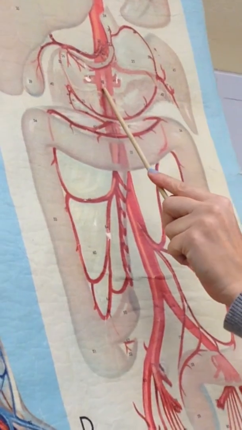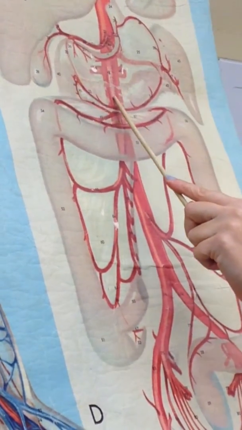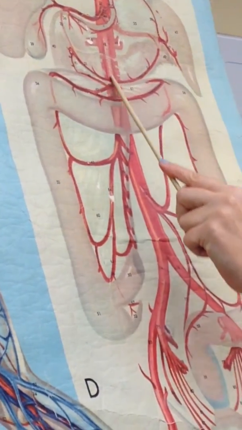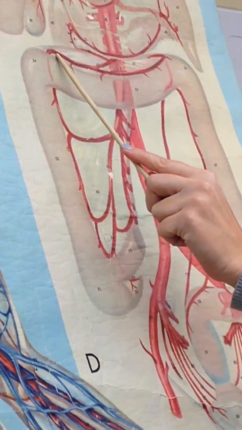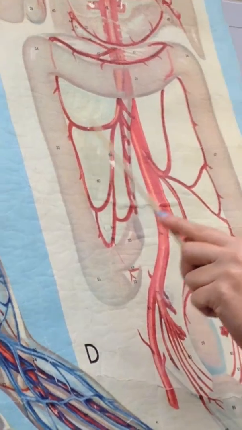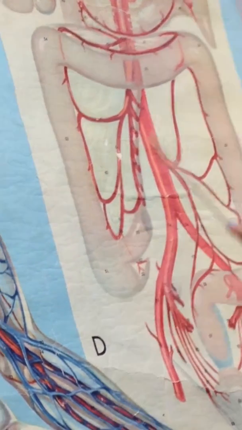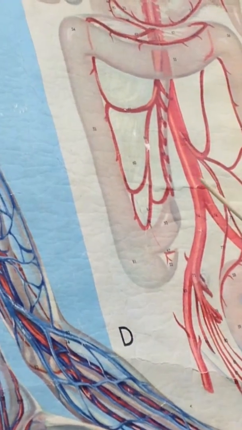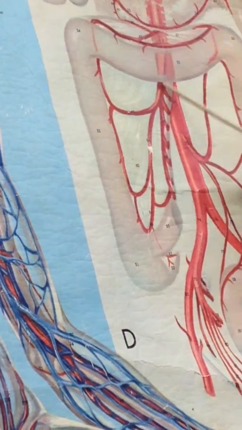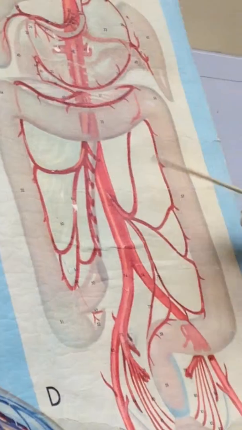This number 48 is the superior mesenteric going down, so it's kind of big, and it has three branches: the middle colic, the right colic, and the ileocolic. And the initials for those are MRI, so you can remember what order they go in. So middle colic, right colic, ileocolic.